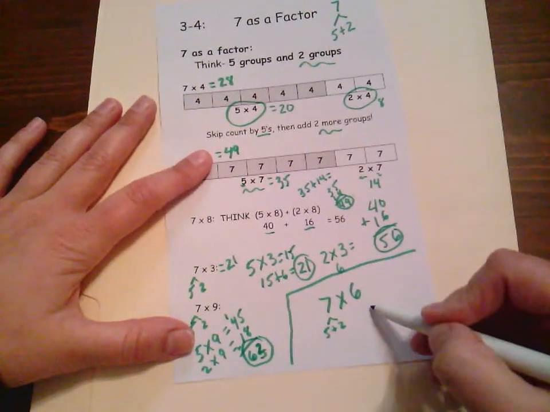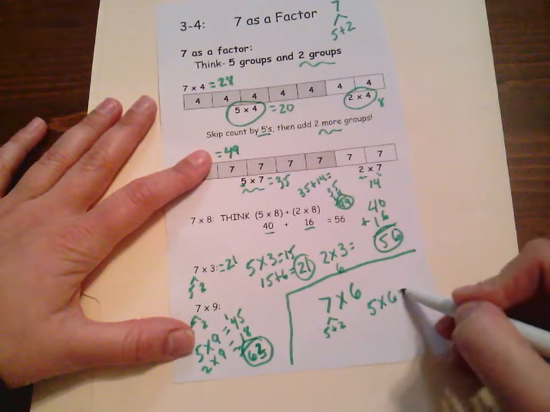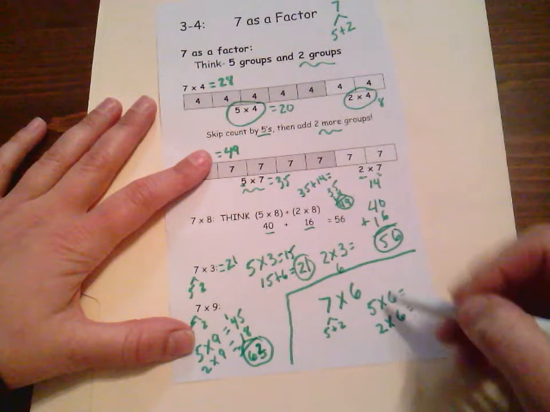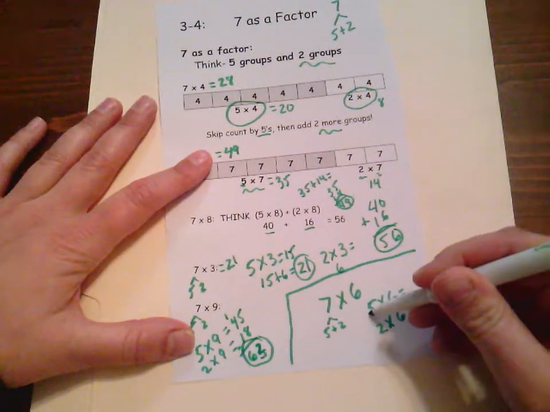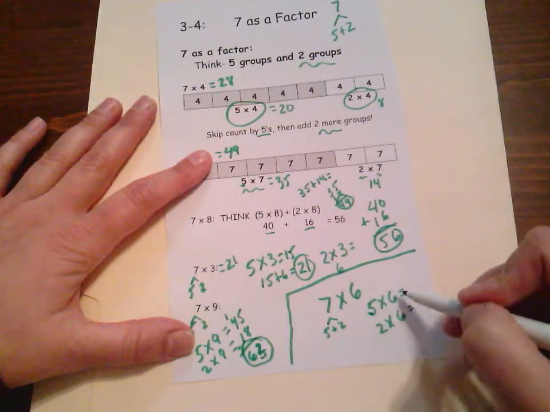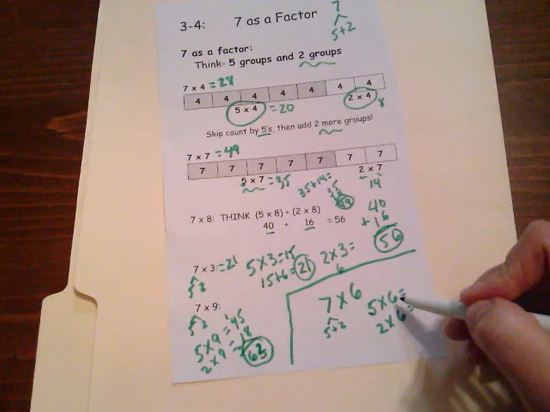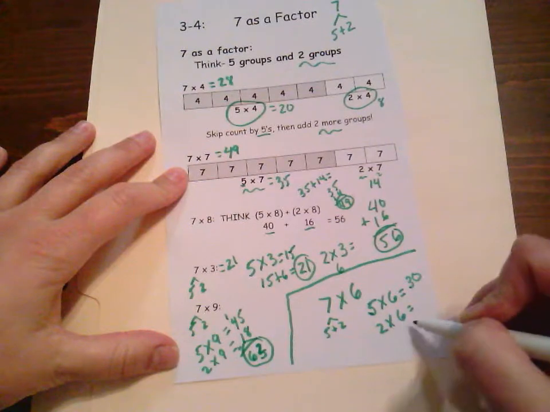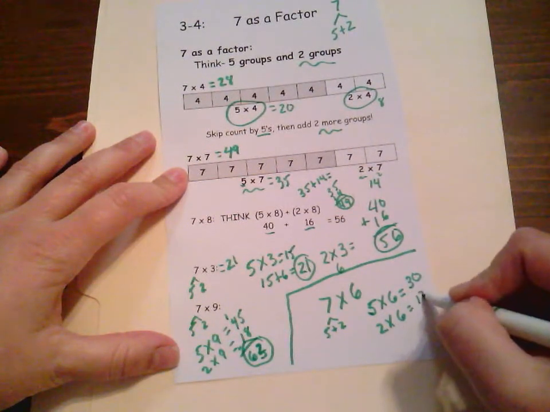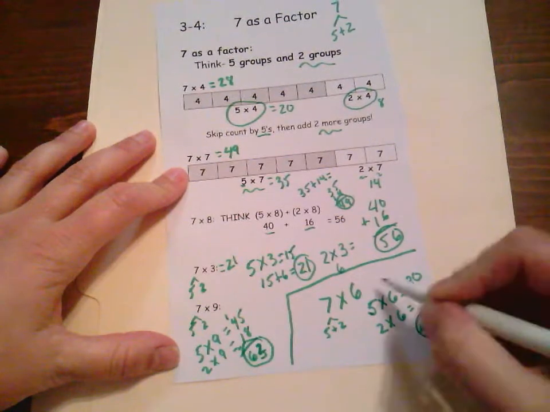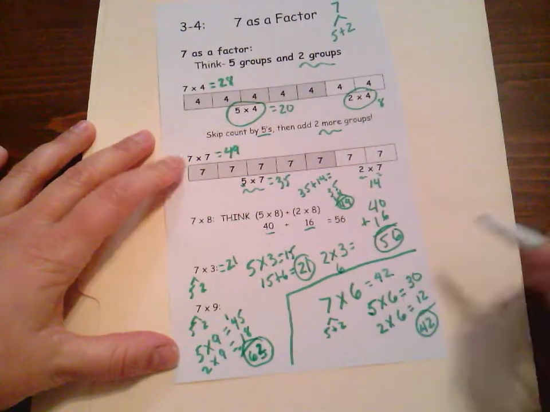All right, so in this case, I'm going to do 5 times 6 and a 2 times a 6. And remember that 6 stays the same, and this 5 and this 2 came from the 7. 5 plus 2 is still 7. When I skip count by 5 6 times, I get 5, 10, 15, 20, 25, 30. And here I'm going to use my doubles facts. 2 groups of 6 is going to give me 12. And when I add those together, I get my final product of 42.